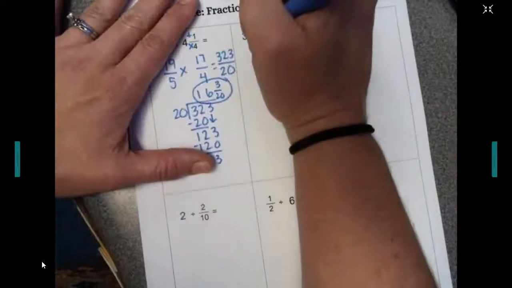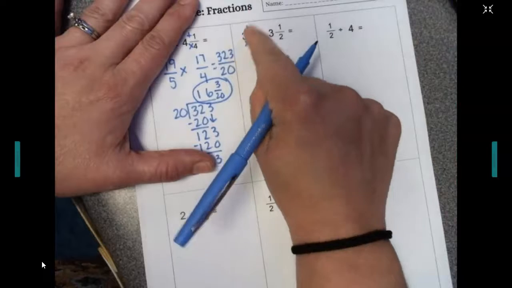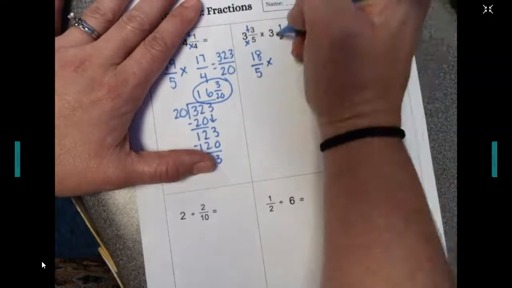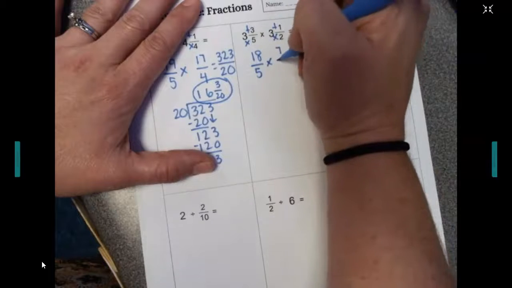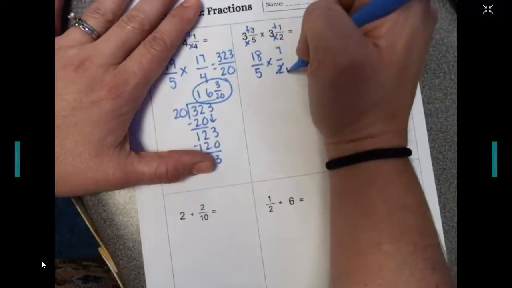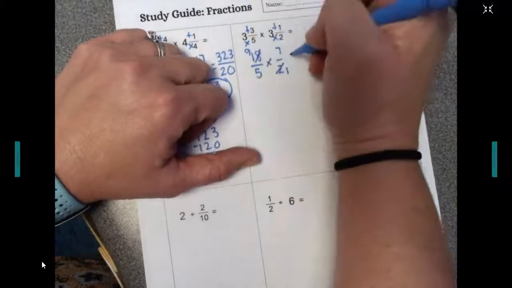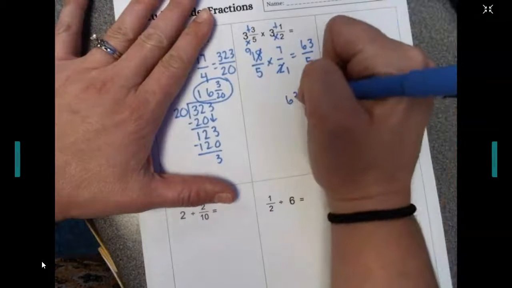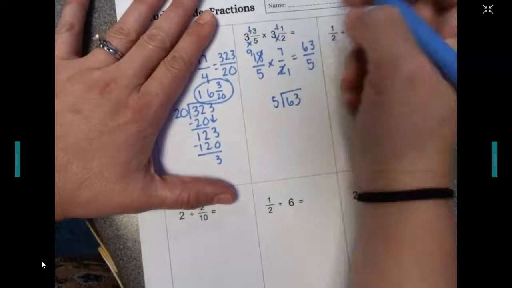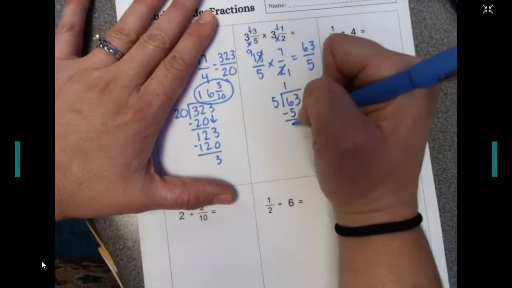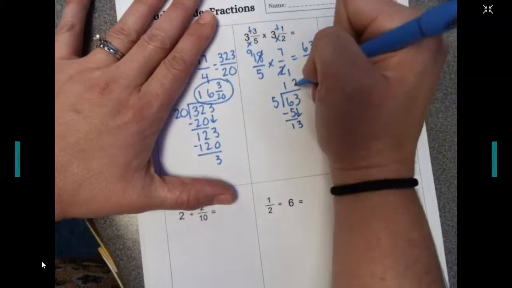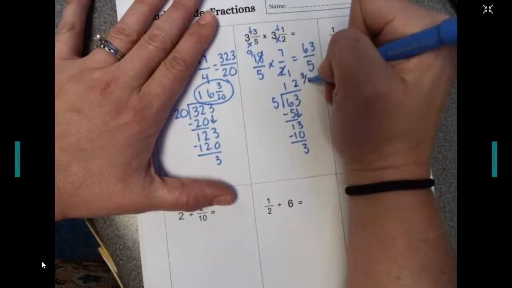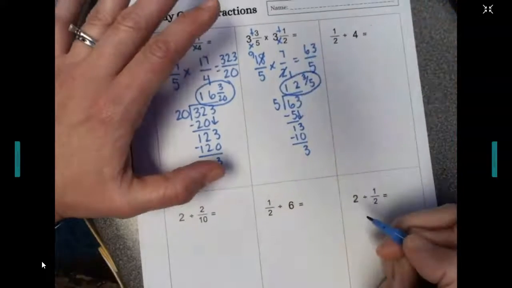Both of these are mixed numbers, so we're going to multiply. 15 plus 3 is 18 over 5 times 6, 7 over 2. I'm going to cross cancel and I get a 1 and then a 9. So 63 over 5. I'm dividing that. 5 goes into 6 once. And 5 goes into 13 twice. So 12 and 3/5.